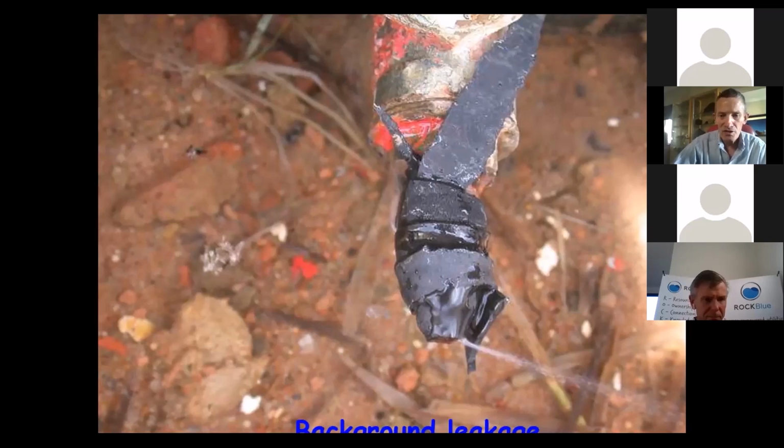Now, it's important to understand every network will leak. You cannot get rid of leakage. You can find burst leakage using normal leak detection methods such as sounding, correlation, etc. You cannot find background leakage because it's so small and the equipment won't pick up the noise from a typical background leak.